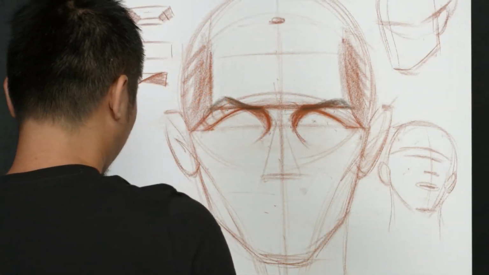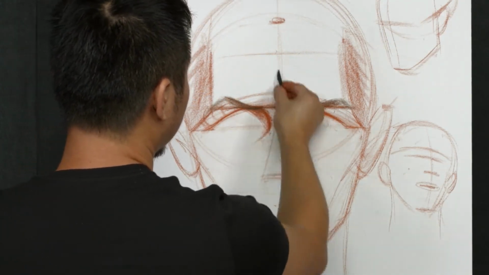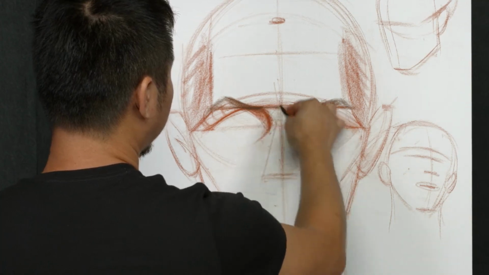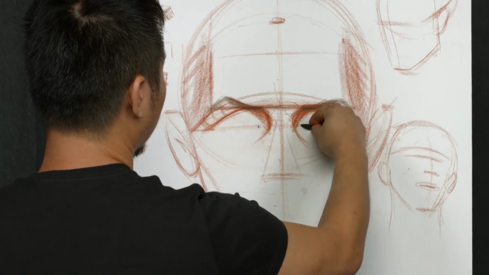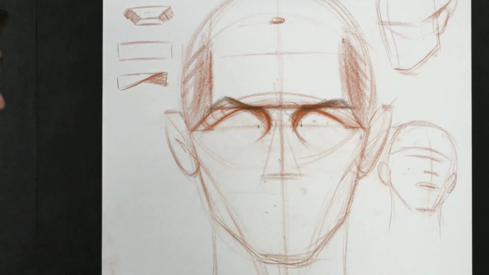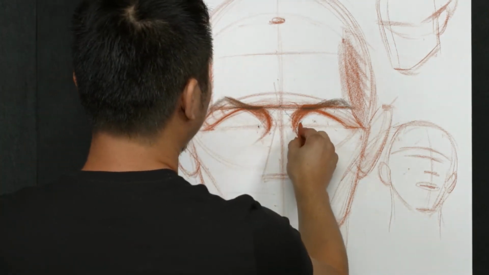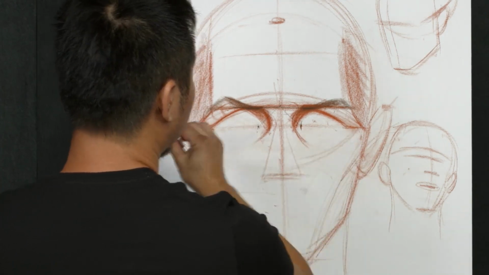So sometimes what I would do is, if you imagine from this intersection where the eyebrow meets the center line, if you draw a 45-degree line down like this, down to the eye line, that will give you where the beginning of the tear duct is. So what that means is my eyeball is going to sit somewhere in between this point and this point.